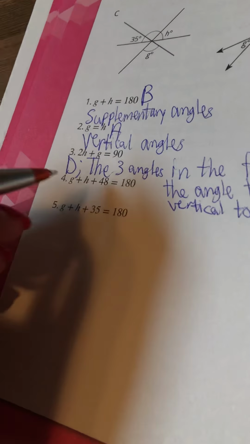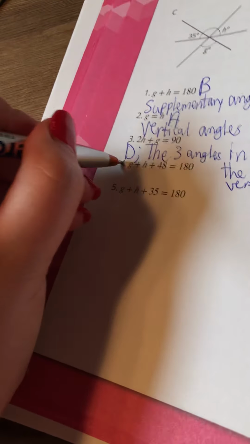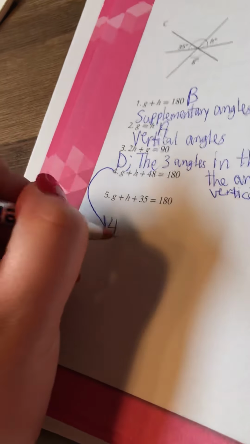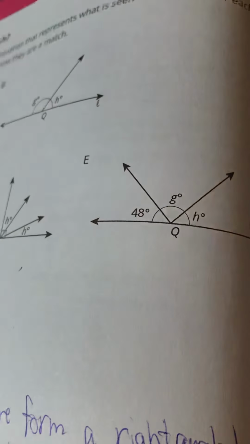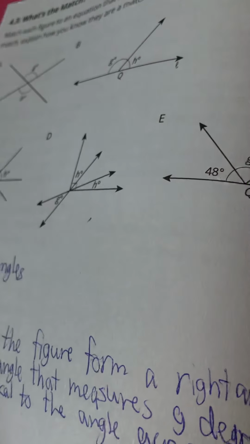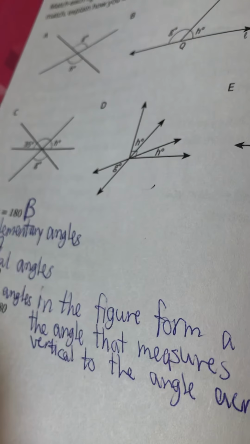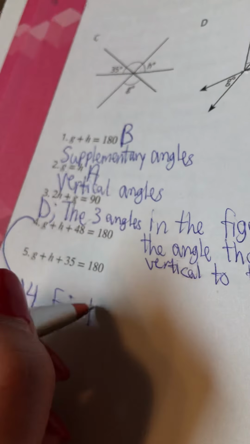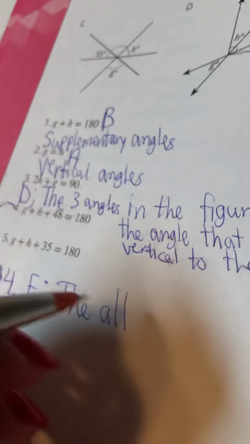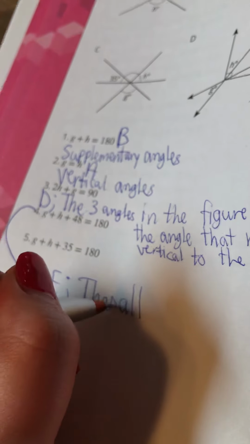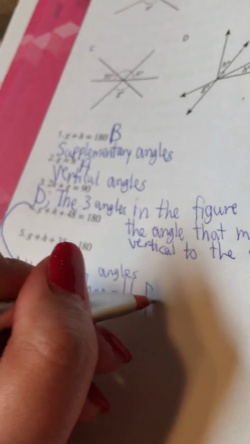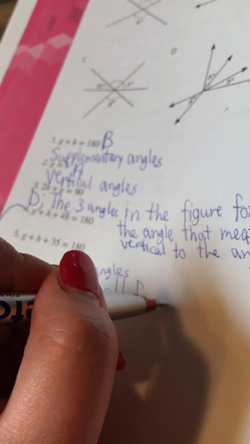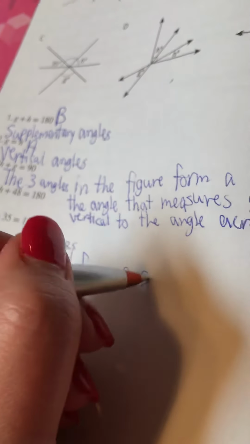So G plus H plus 48, I'm gonna write this answer down here for number 4. That is equal to A, because it has 48 in it. And so my explanation would be that the angles all form a straight angle.